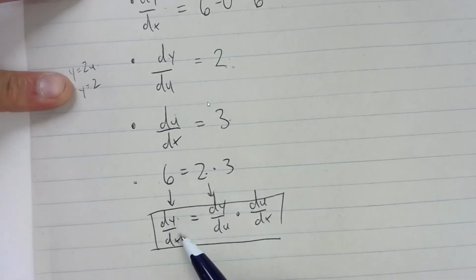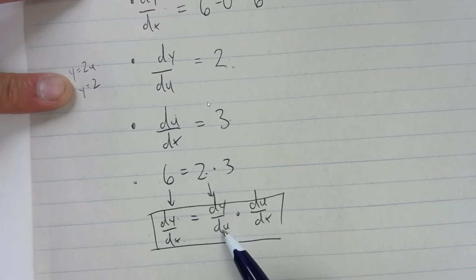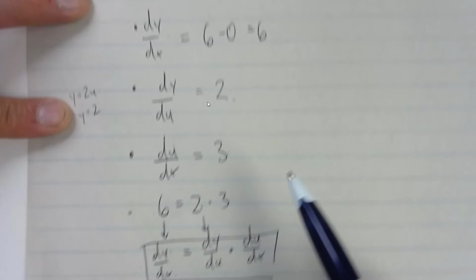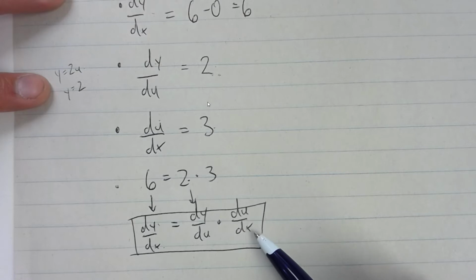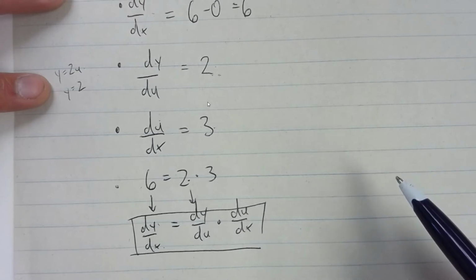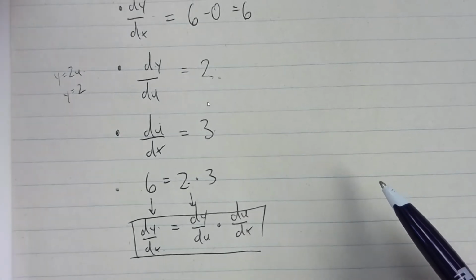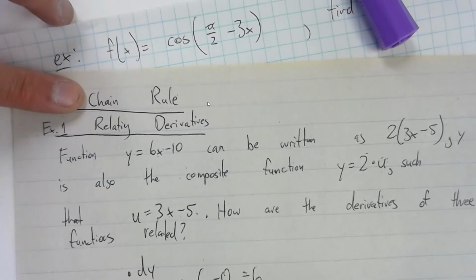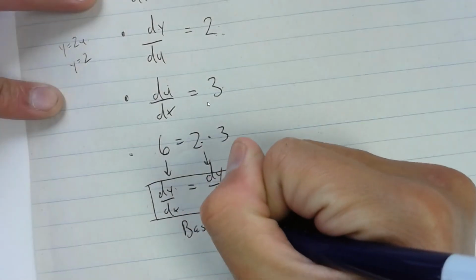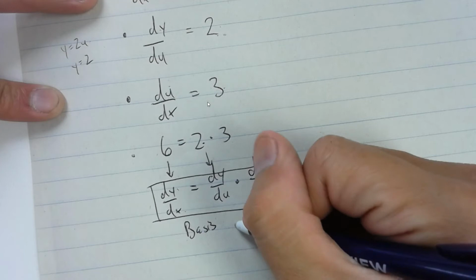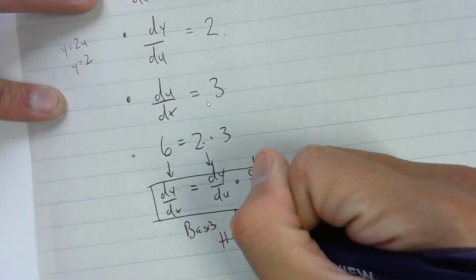The derivative of y with respect to x would be the derivative of y with respect to u, multiplied by the derivative of u with respect to x. That looks really complicated, okay? But trust me on this, it's going to lead somewhere. That's the basis for the chain rule. So let's write this down. This is the basis for the chain rule.